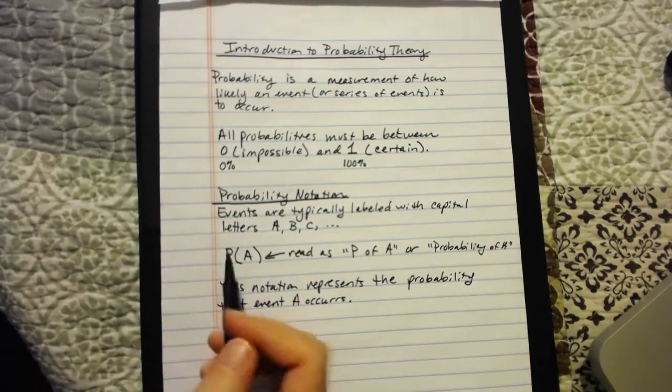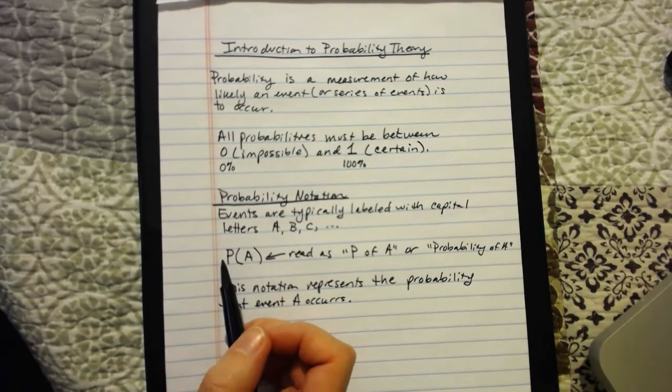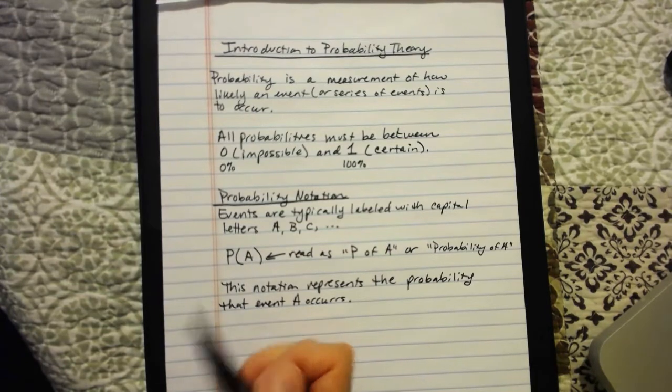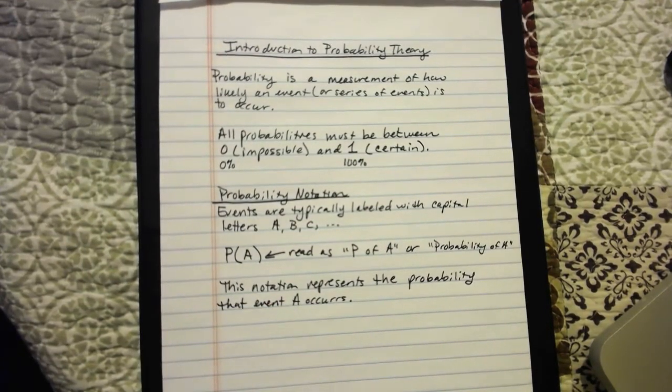And similarly, if you wanted to find the probability of event B, there would be a B in here. If you wanted to find the probability of event R, there would be an R in here. We're just finding the probability of some event that's inside of the set of parentheses.